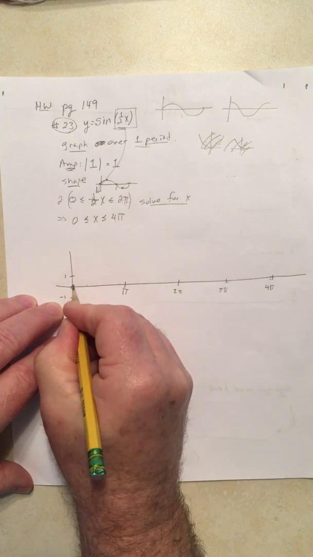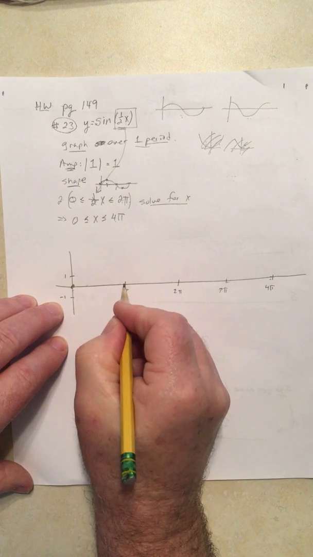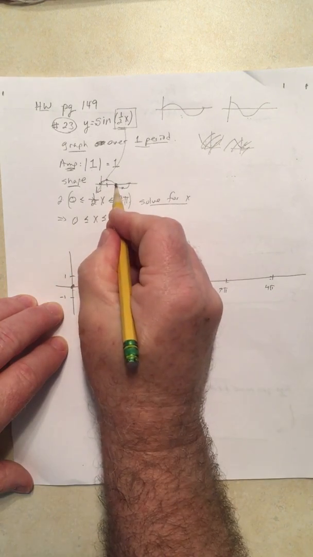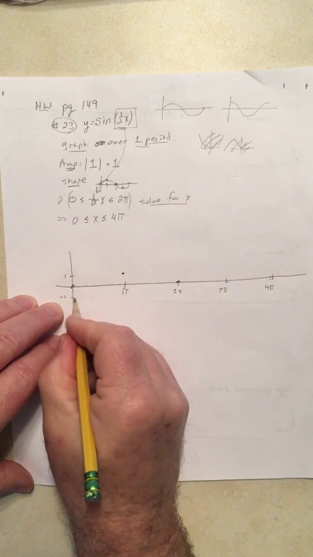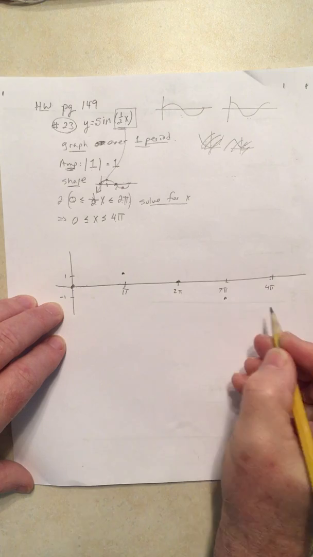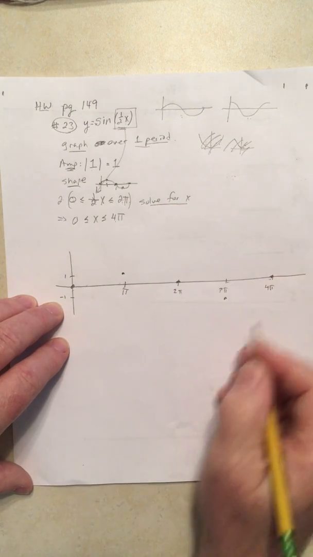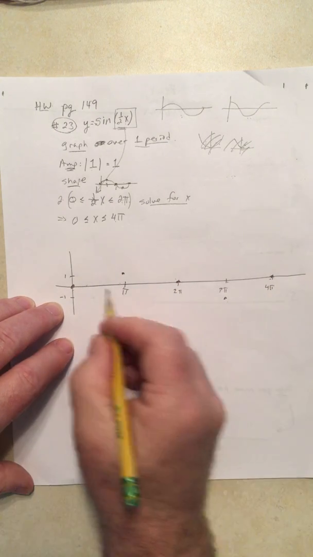Sine starts at a node. On the first quarter, it becomes the peak. The second quarter, it becomes the node again. The third quarter is the trough at -1 in this case. And the fourth quarter is once again at the node. So node, peak, node, trough, node.